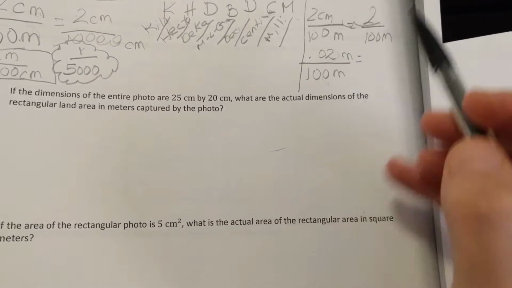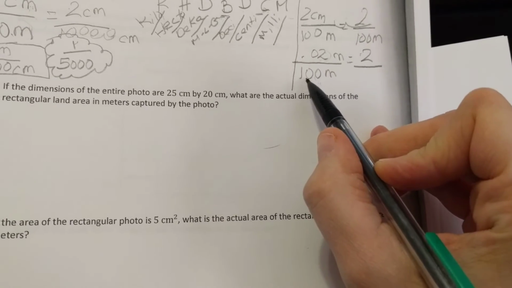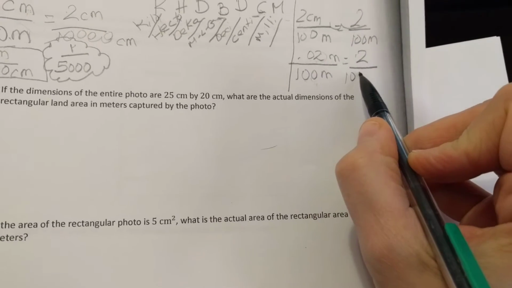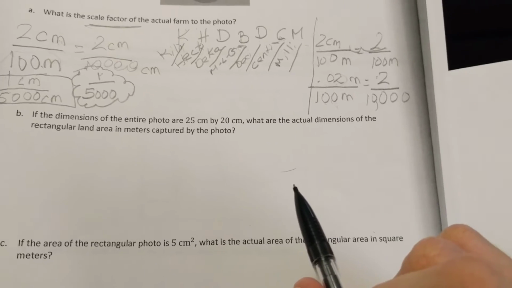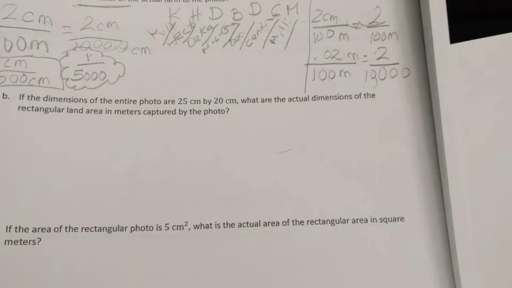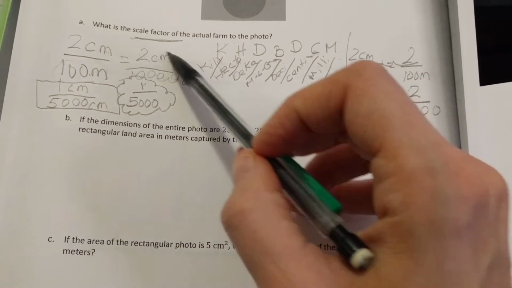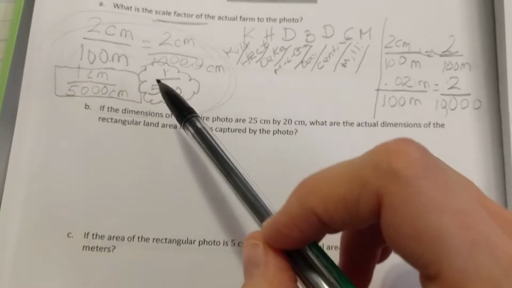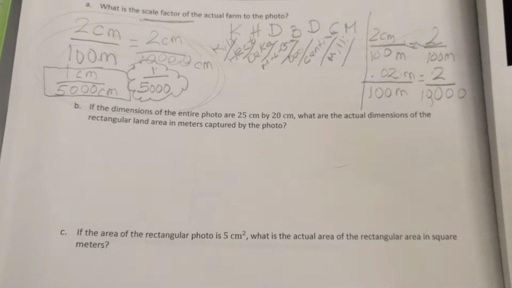So times 100 times 100, we get 2 over, and if I times this by 100, I'm essentially just adding 2 more zeros. So if you notice, it boils down to the same thing. It boils down to 1 over 5,000. So I would recommend just sticking with this method and not so much this. But either way, it gets you to the same thing.